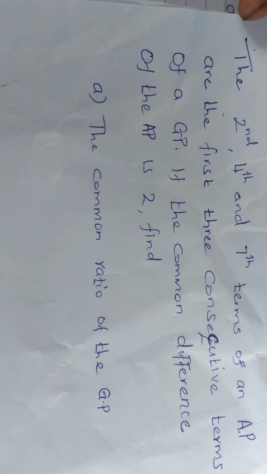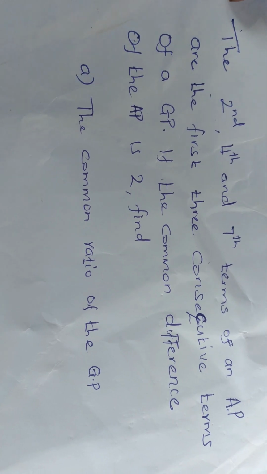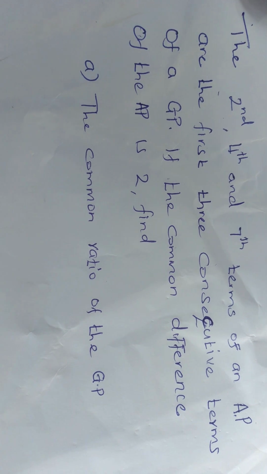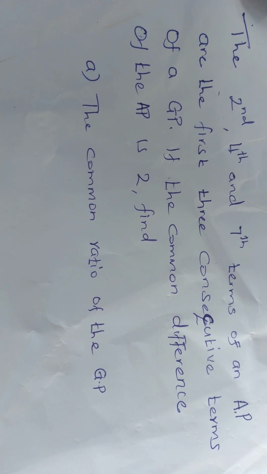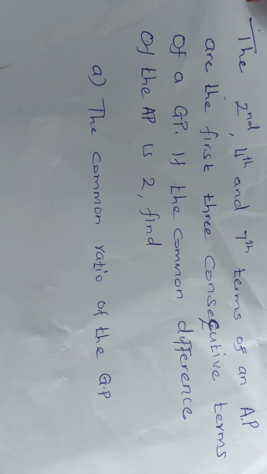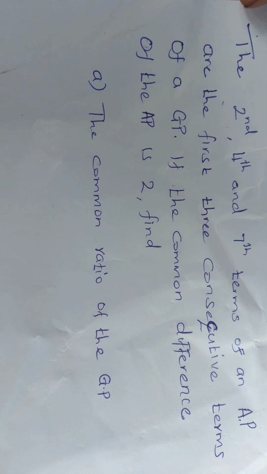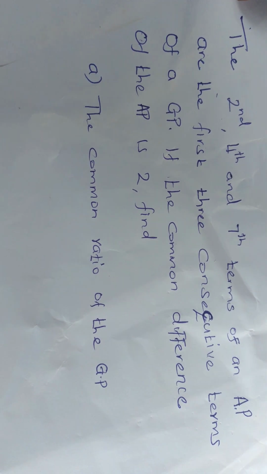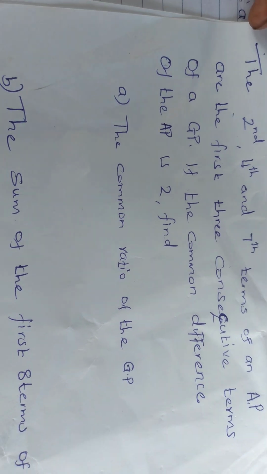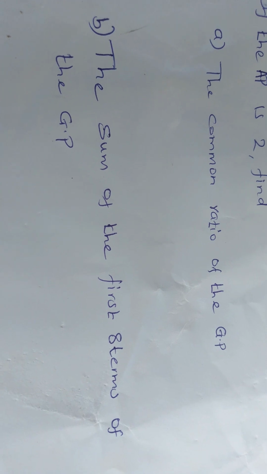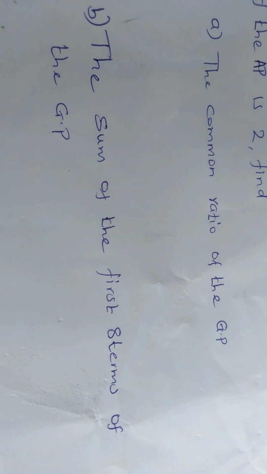Let us read the question. The second, the fourth, and the seventh term of an AP are the first three consecutive terms of a GP. If the common difference of the AP is 2, find A, the common ratio of the GP, and B, the sum of the first 8 terms of the GP.